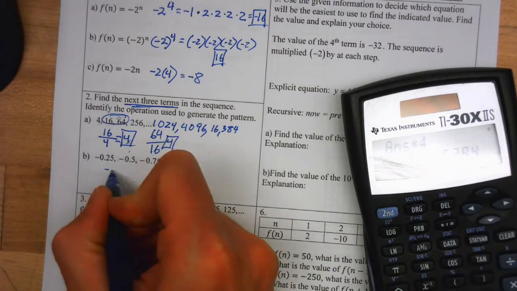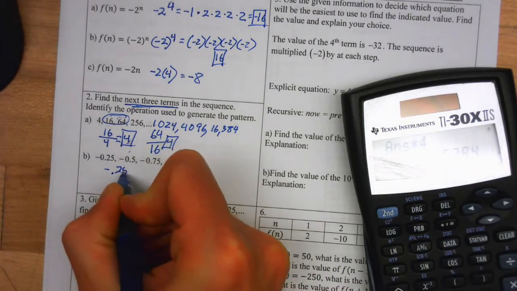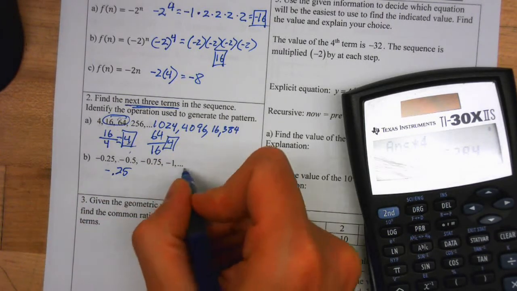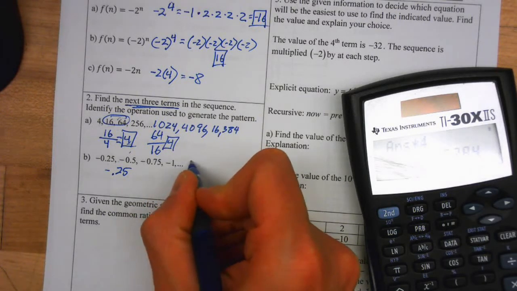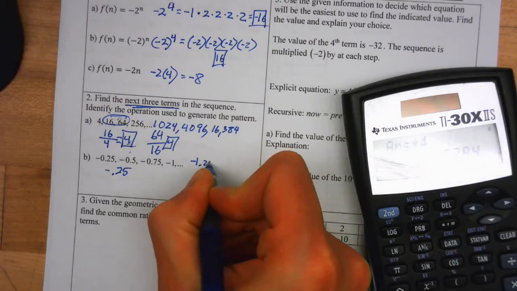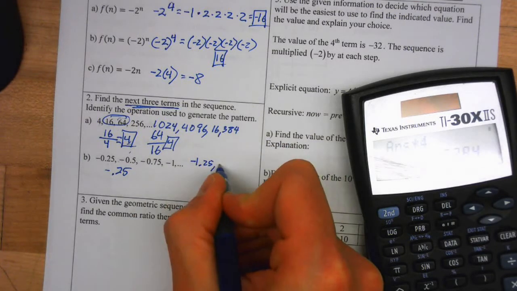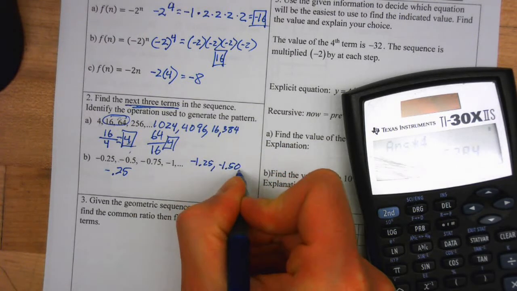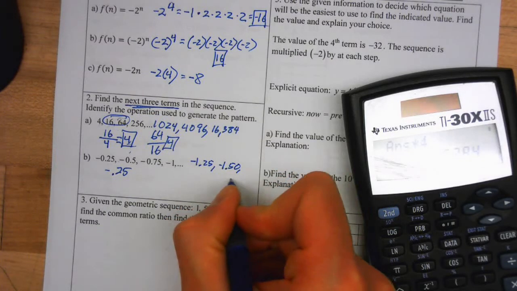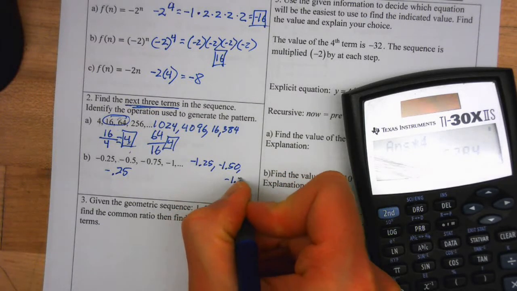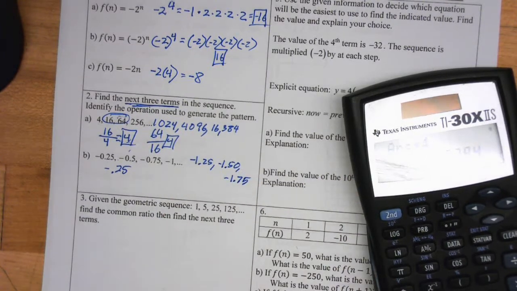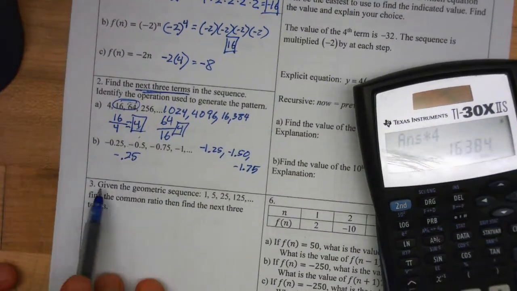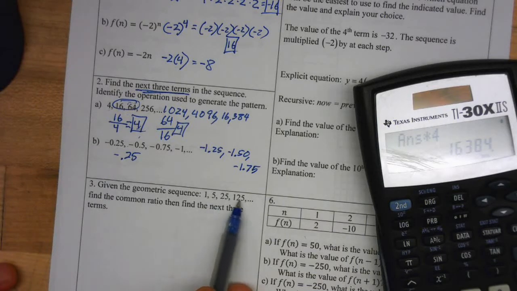So every time it's subtracting 0.25, and it's getting smaller and smaller and smaller. And so -1 subtracting 0.25 is -1.25. And then the next one would be -1.5. And this one's kind of easy to do in your head because you should be used to recognizing money and 25 cents, okay?